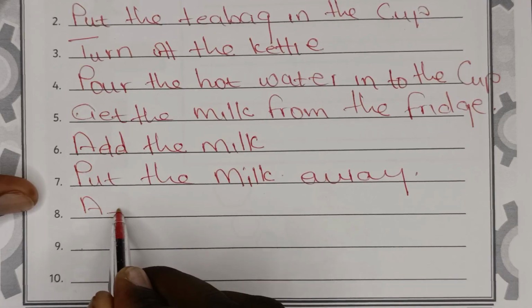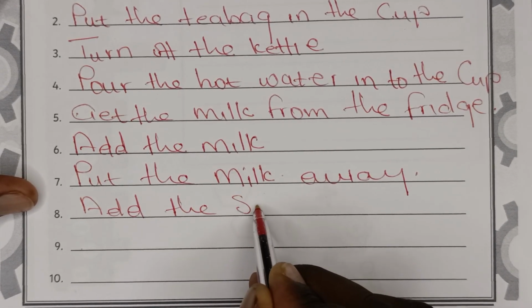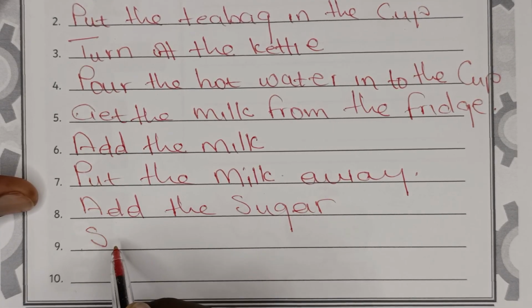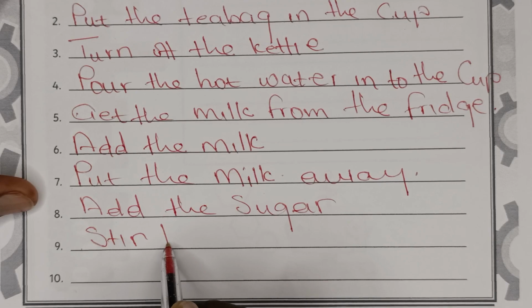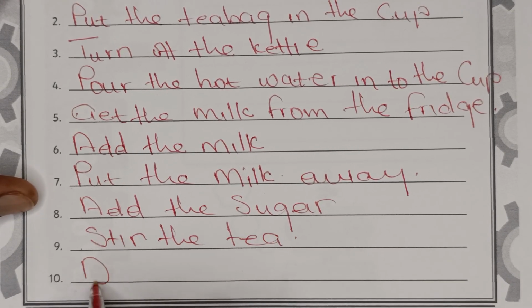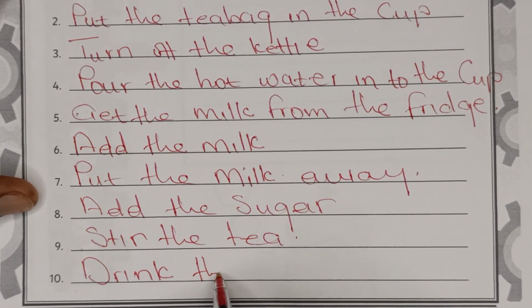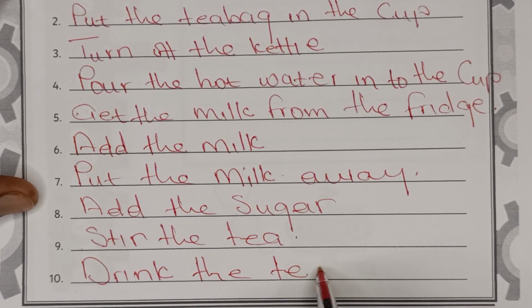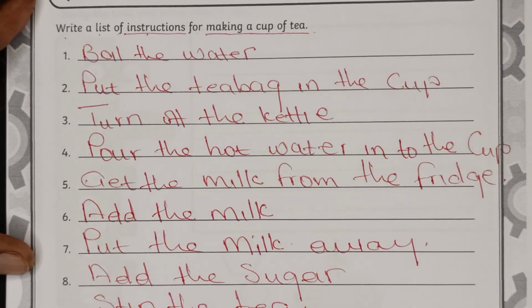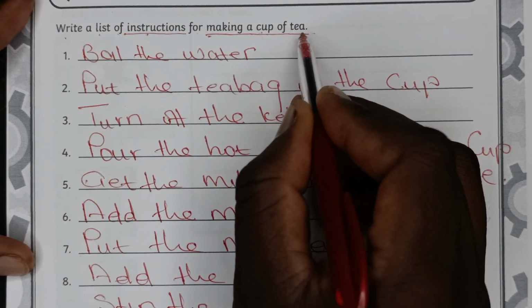Then you add the sugar. Then you stir the tea. Then the final one, you drink the tea. So these are all the steps that you follow when you make a cup of tea.